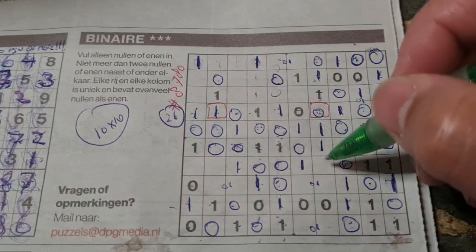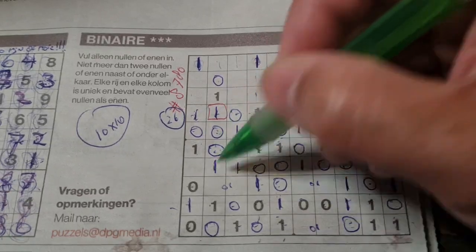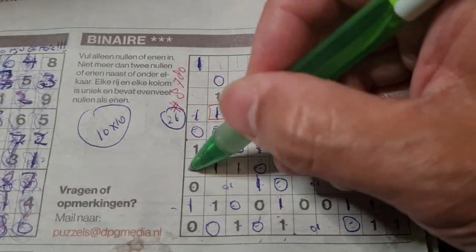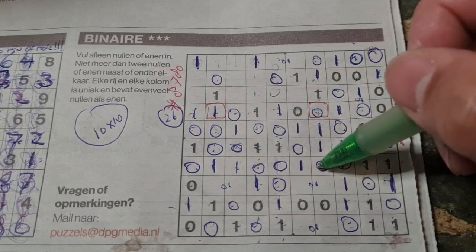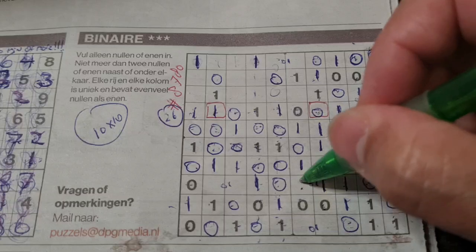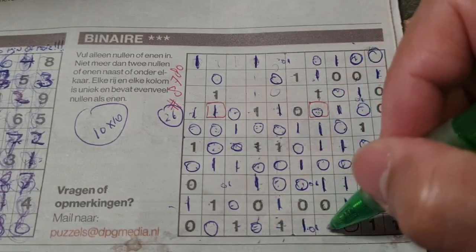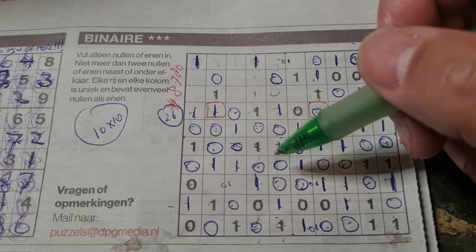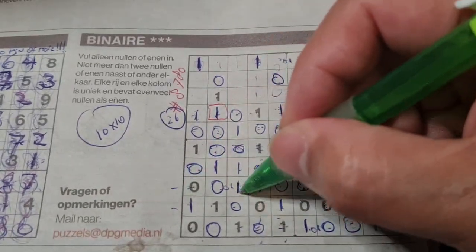Double 1, here no, there no. Double O, here 1, there 1. Double 1, here no, there no. Between two O's comes a 1. Double 1, here no, there no. Double O, here 1, there 1. Double 1, here no, there no. Between the ones comes an O. Double O, here 1, there 1.